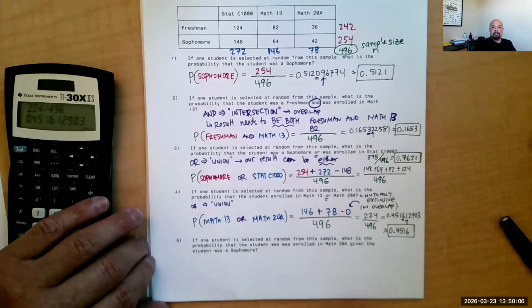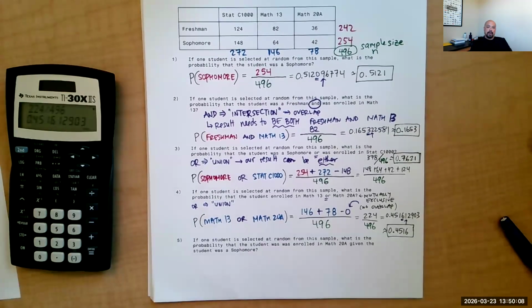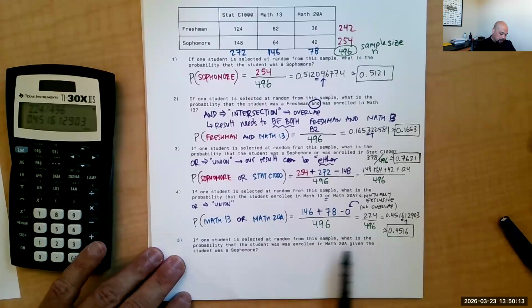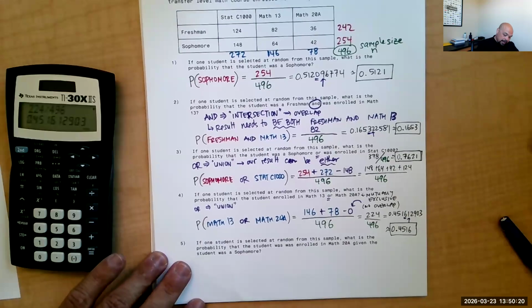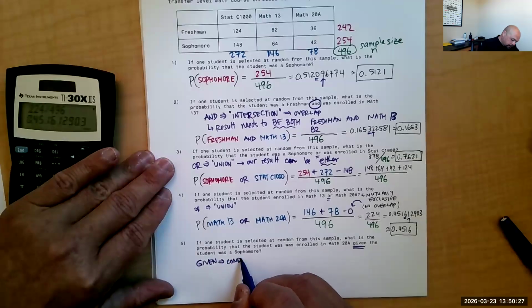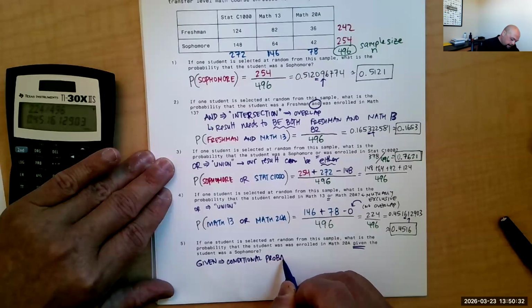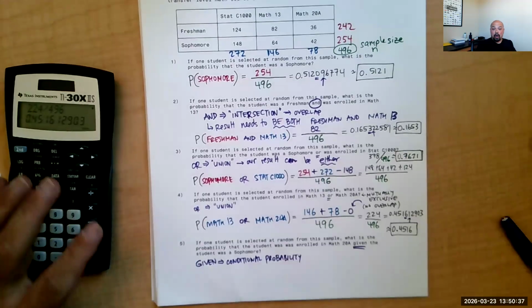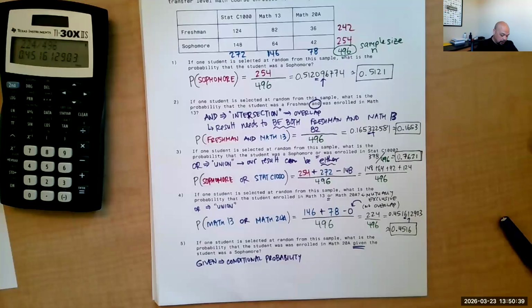So this last problem, again, a kind of special phrasing here. If one student is selected at random from that sample, what's the probability the student was enrolled in Math 20A, given that the student was a sophomore, right? So when we're using this phrase given, this is our conditional probability. We have this condition, this event, this statement that is known at the start of the problem.